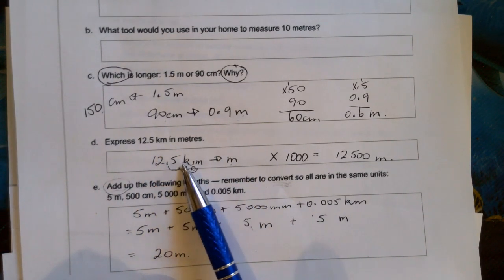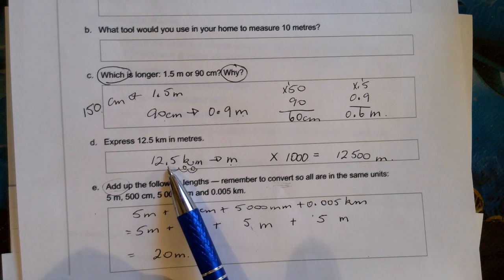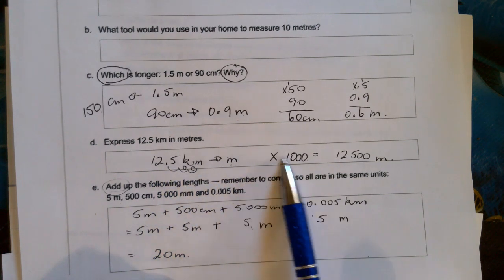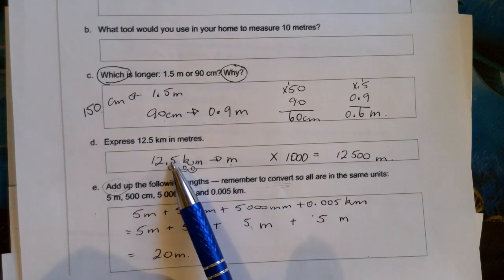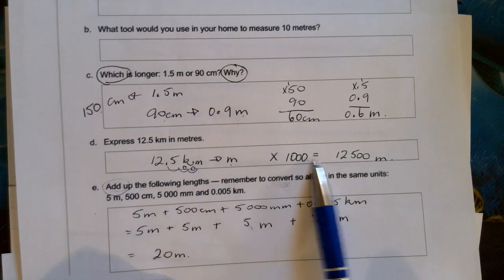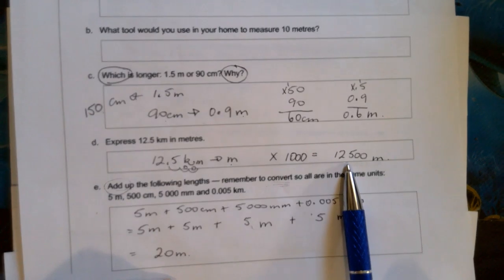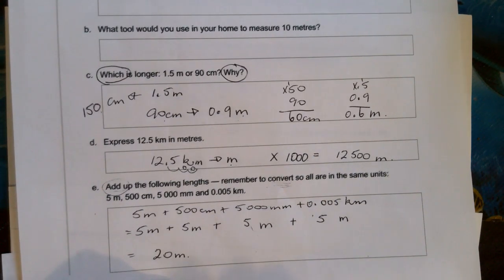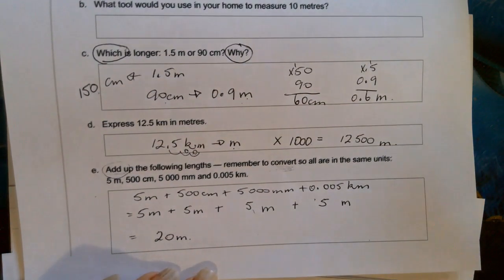Express in meters, I have shown you here that you have to multiply by 1000. So you can move the decimal place 1, 2, 3, and you need 2 zeros in as place keepers. So you get 12,500 meters. These are examples you could be copying down to use later.